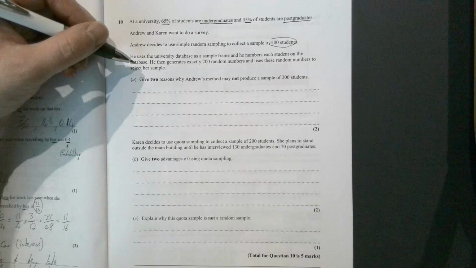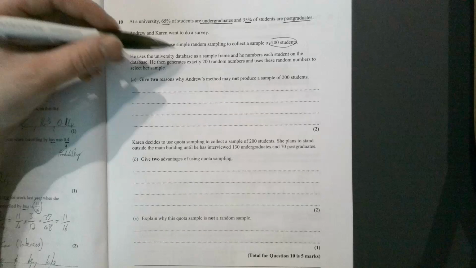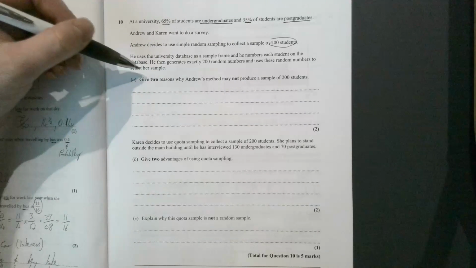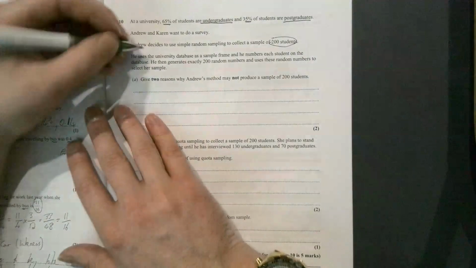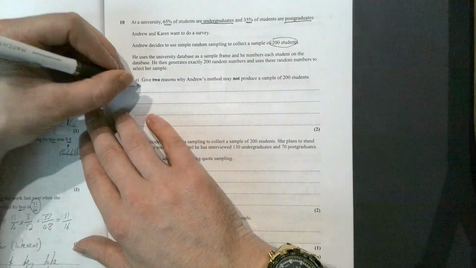He then generates exactly 200 random numbers and uses these random numbers to select his sample. Give 2 reasons why Andrew's method may not produce a sample of 200 students. So we need 2 reasons here.